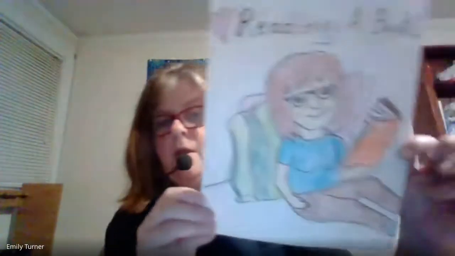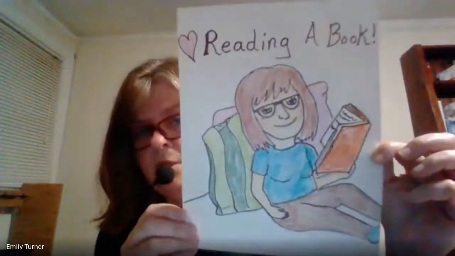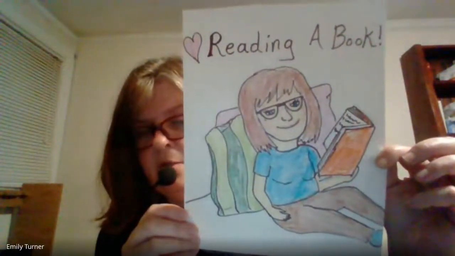I told you that I didn't really go anywhere or do anything special, but I did get to do one of my favorite things, and that's reading a book. Here I am sitting there reading a book. I love to read mysteries, so I got to read some while we were out for the summer.